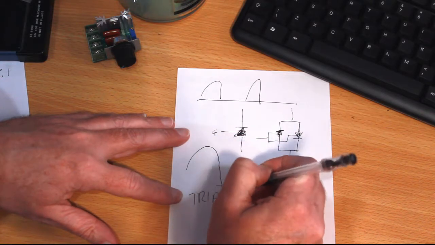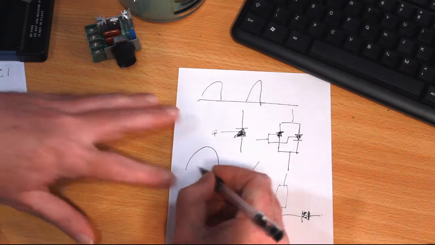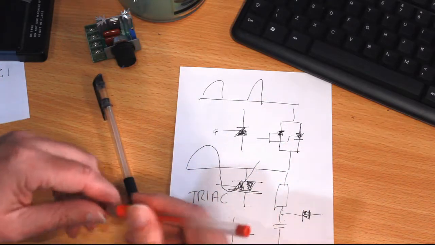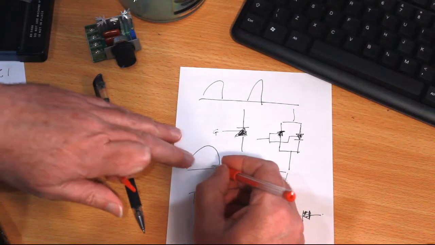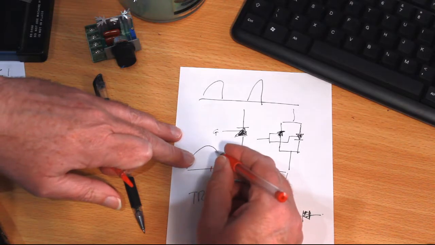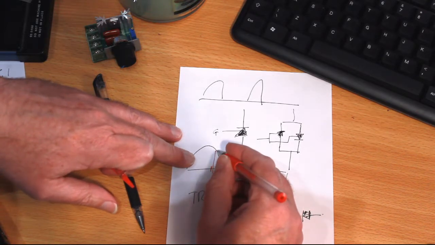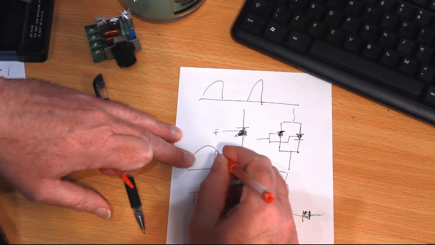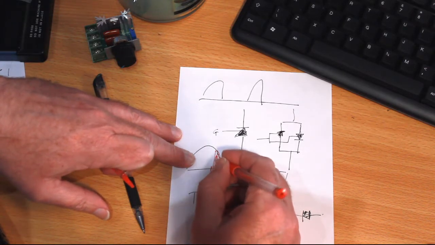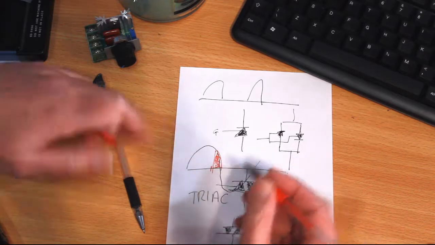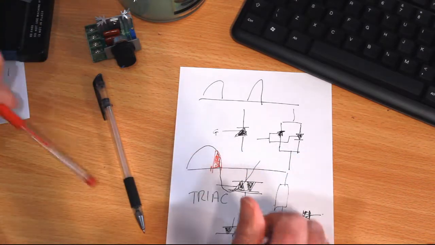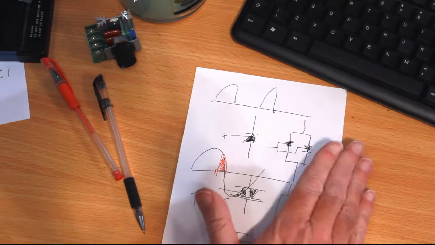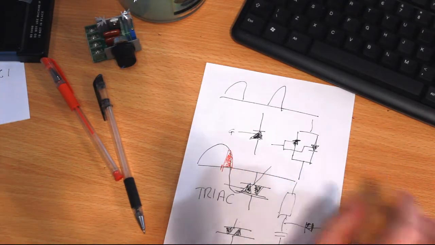There's your AC waveform. See, we only need half of it, and the diac lets go at about there, so we get that portion coming through, just down to 0. It effectively alters the RMS value of the voltage coming out, which therefore controls the amount of current. Very clever, very simple. It took a long time to come about.